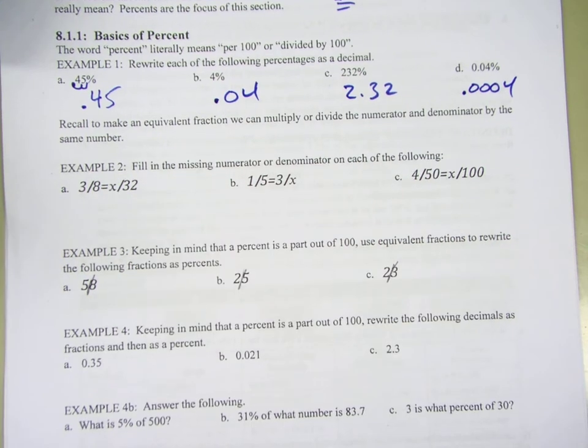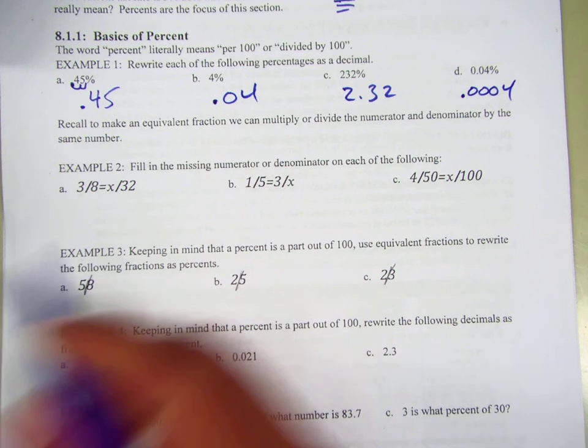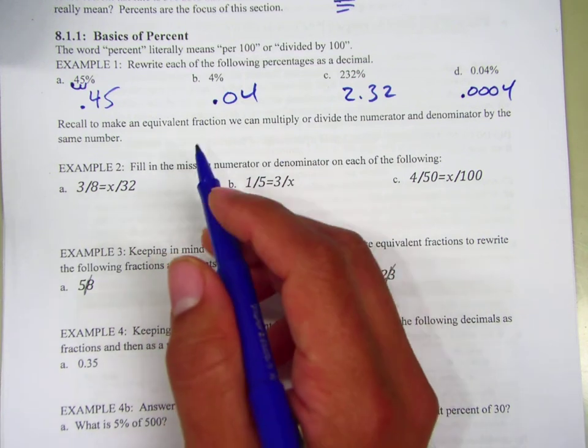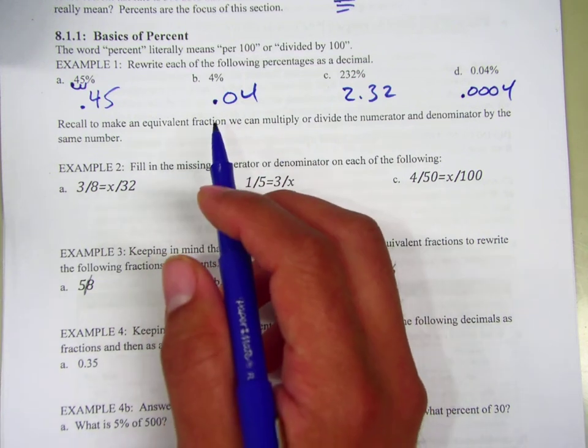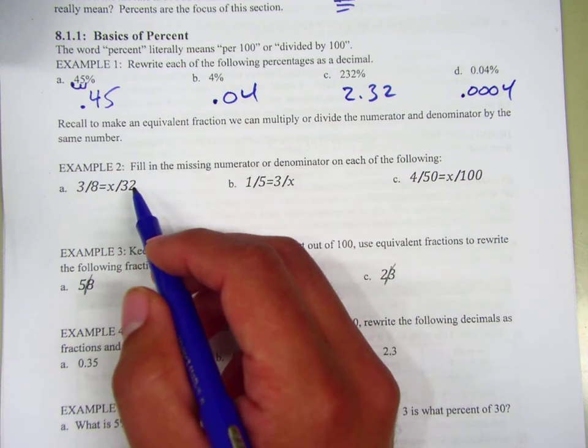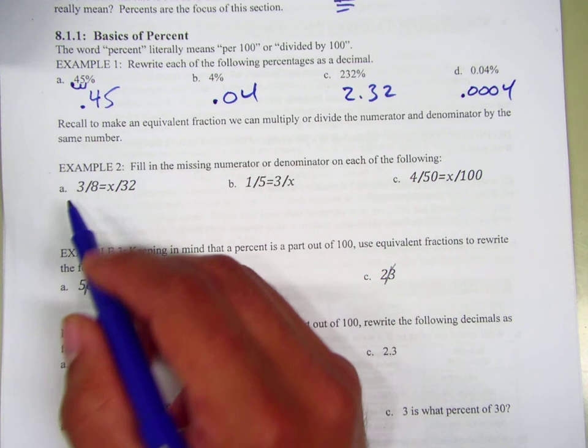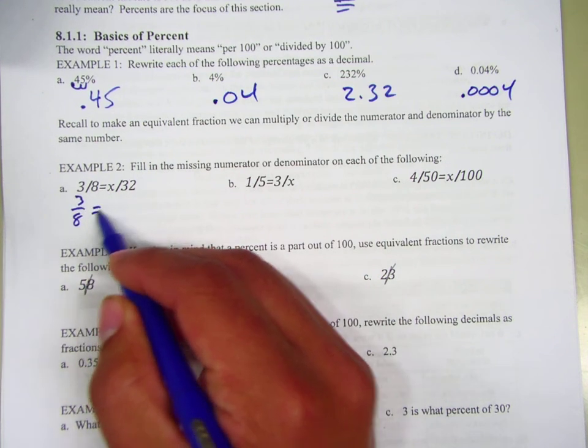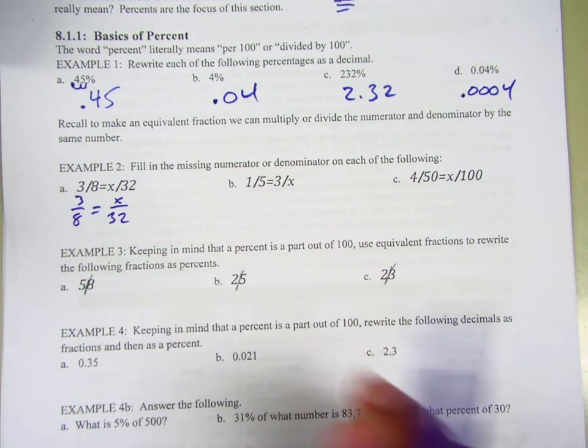Okay? Second thing. So let's rewrite this. How do you solve an equation that looks like this?